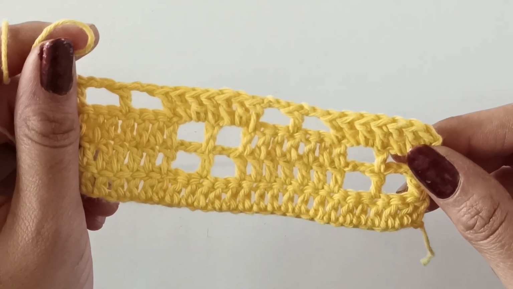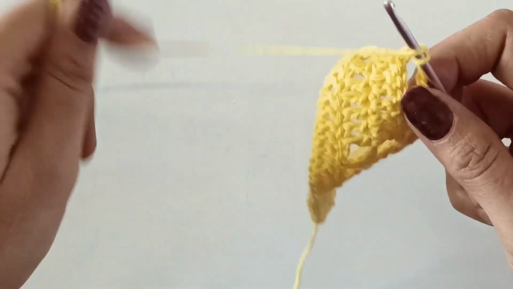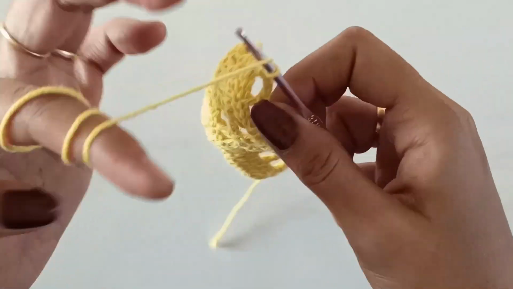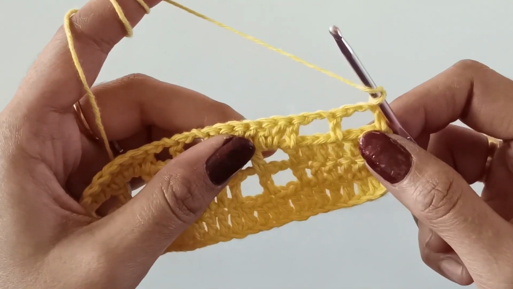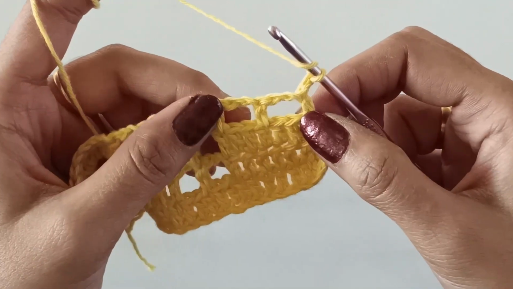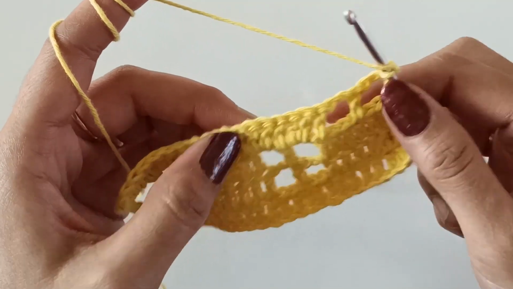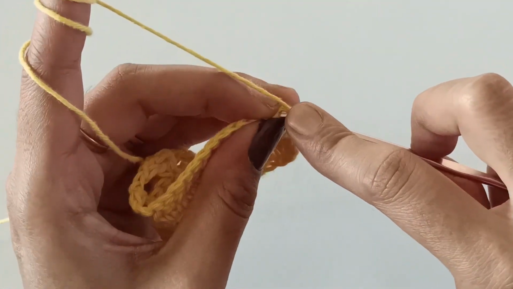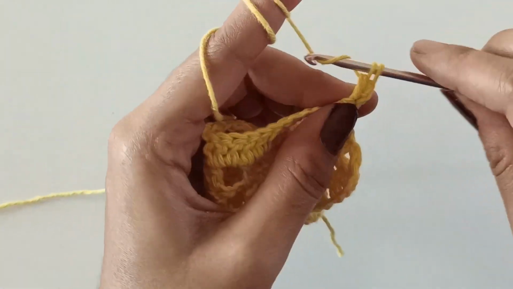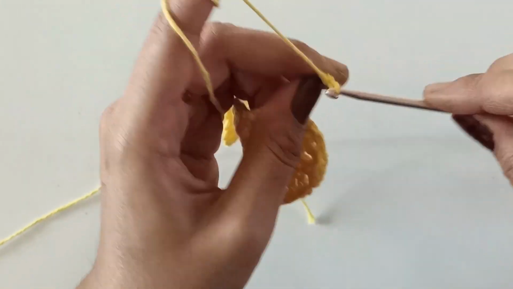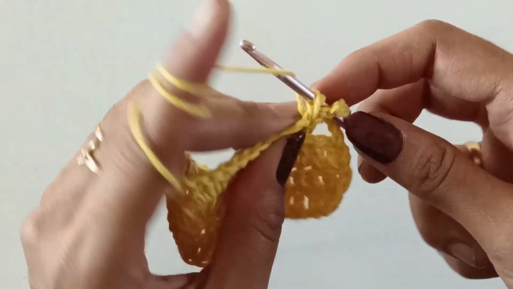So here I am done with the fourth round and follow the sequence as I mentioned before. Now for the fifth round, work 1 chain and turn your work. And the fifth round is very simple. We'll be just following the sequence as we have done in the fourth round. So on top of the window panes, we'll be creating window panes, and on top of the double crochets, we'll be working double crochets. So going into the first stitch, work 1 double crochet, work 2 chains, and moving into the next double crochet, work 1 double crochet.